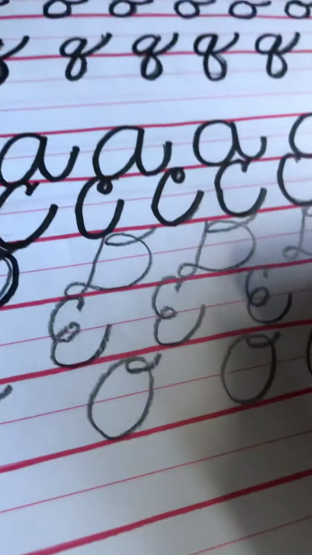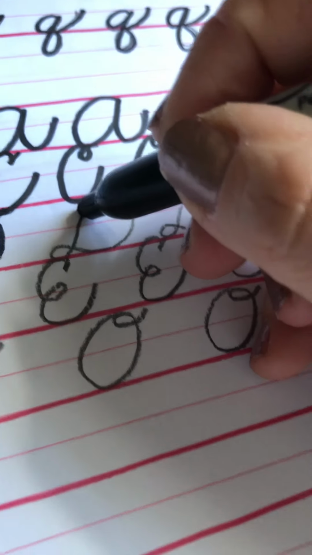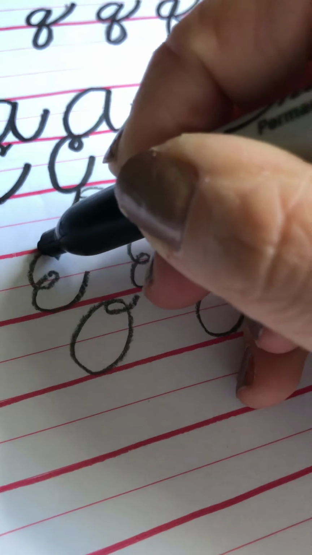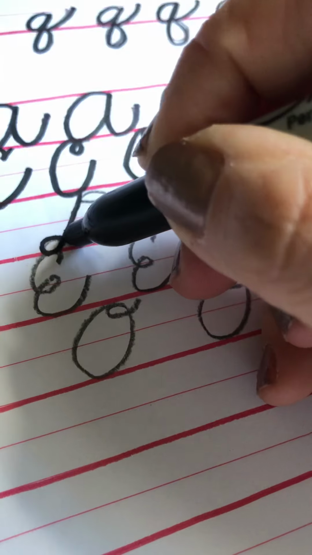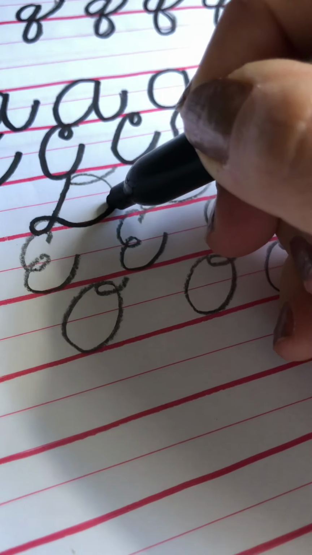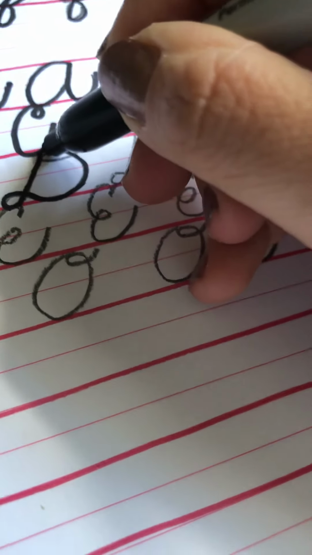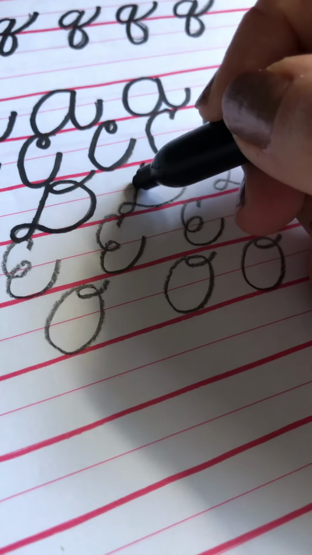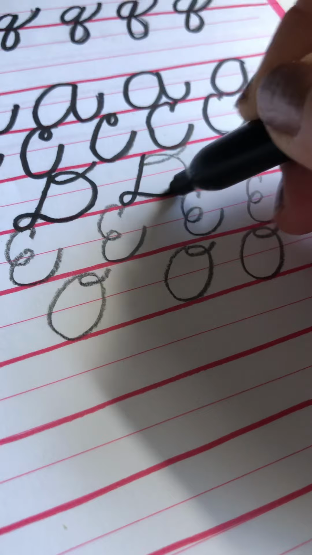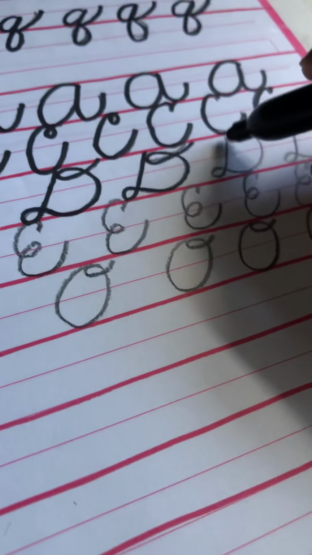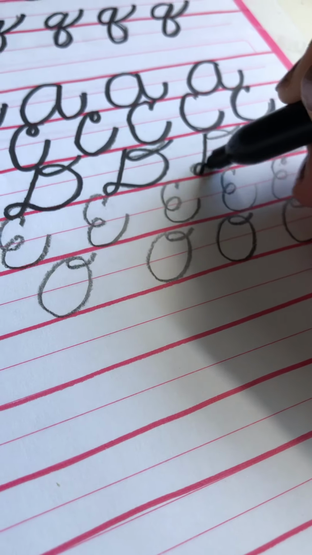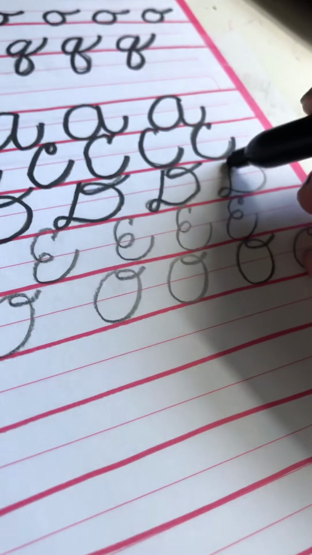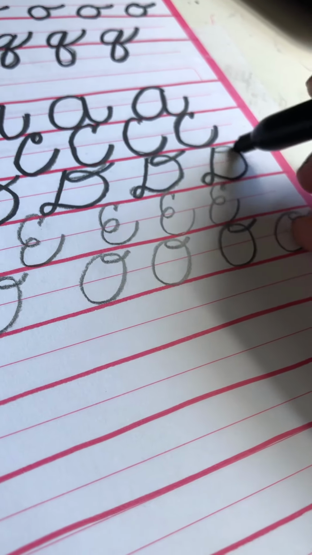So I'll show you that really slow again. You're going to go down. You're going to make a little loop. You're going to make sure you're touching the bottom line, go all the way back up to the top line, and add a little loop when you're done. So you go down, make a loop, come back up, make a loop. Go down, make a loop, come back up and make a loop. And those are our capital D's in cursive.